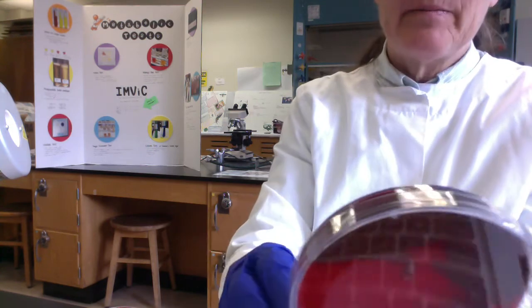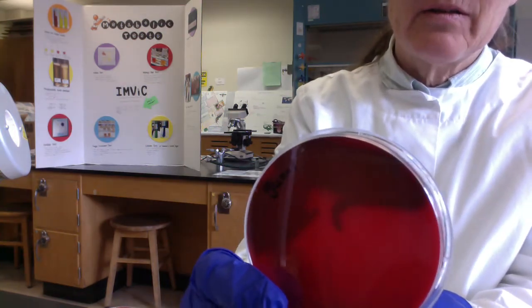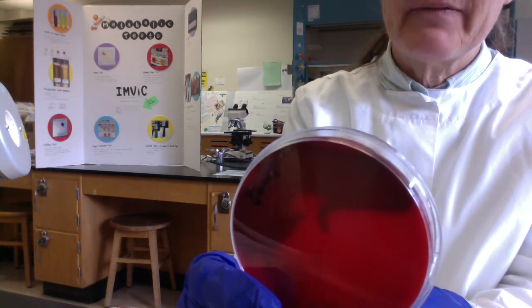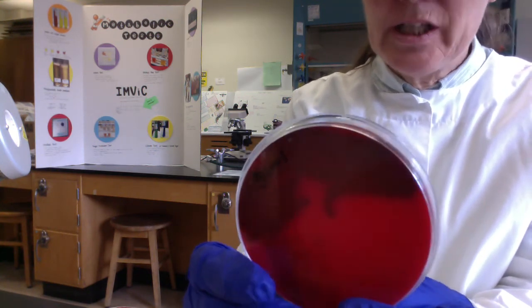This was of my gums, and we got lots and lots of alpha hemolysis, that greenish discoloration. Probably I've got lots and lots of Streptococcus mutans on my gums. Probably I should go brush my teeth.